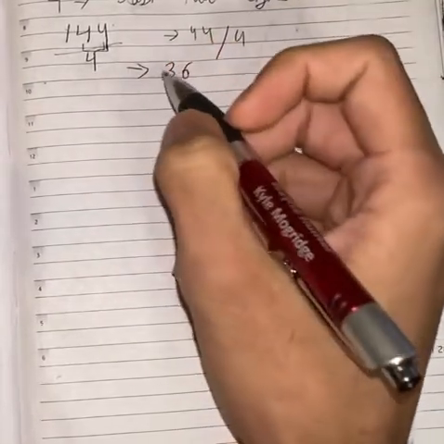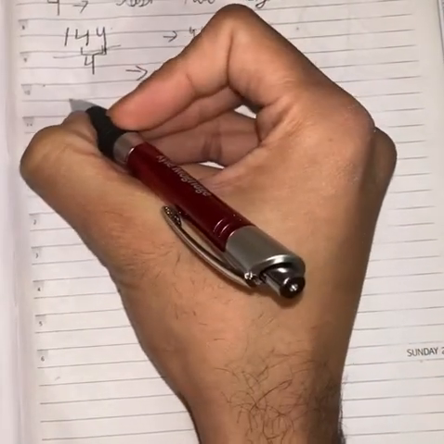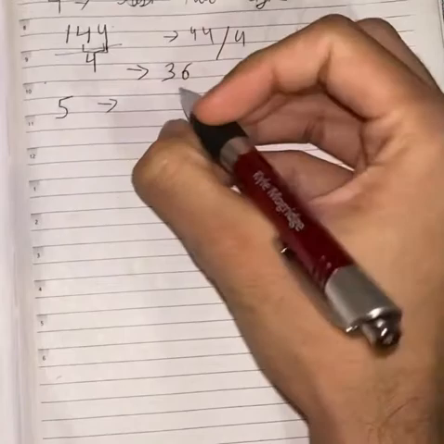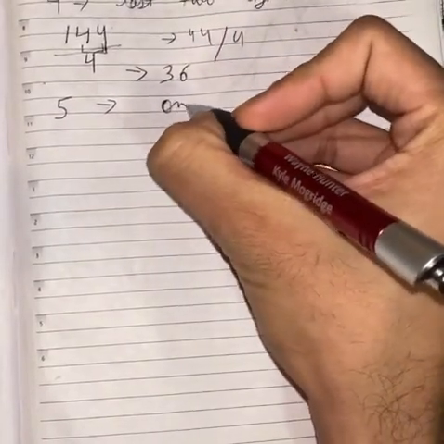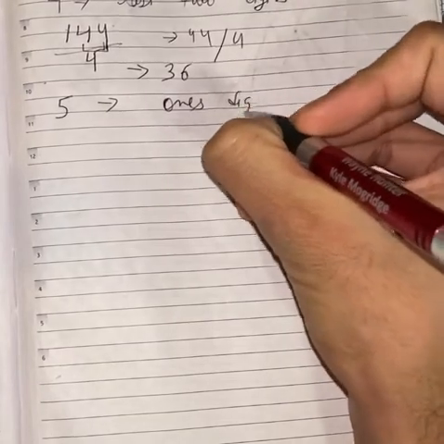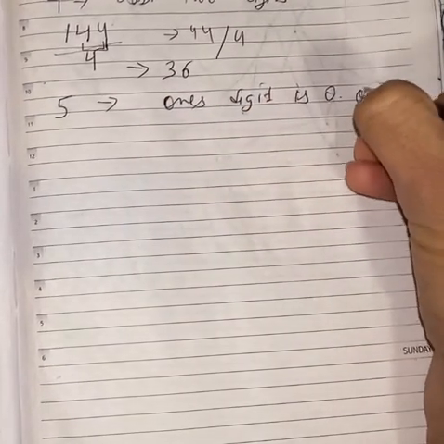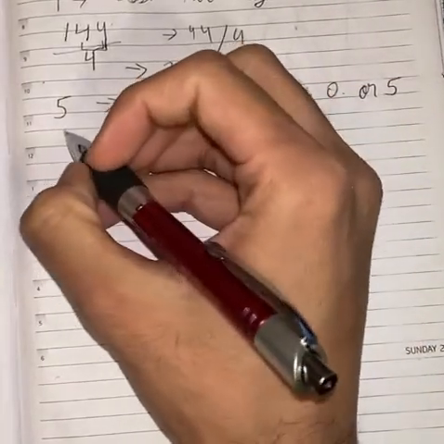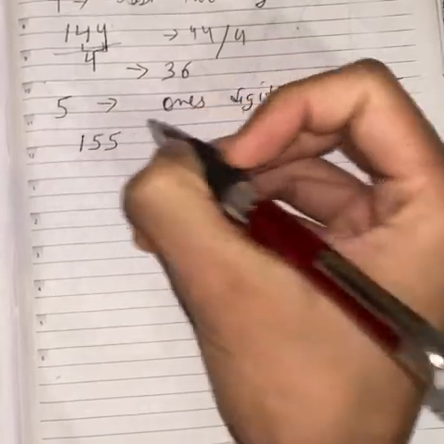So the answer is 36. So the next number is 5. For 5, we have to check that the ones digit is 0 or 5. For example, I take 155.